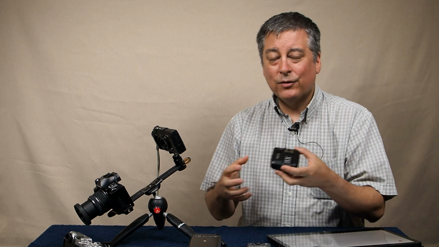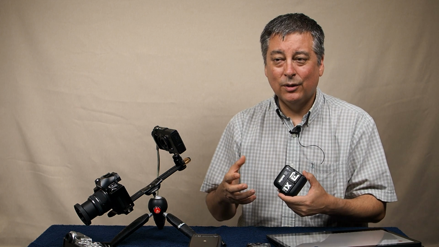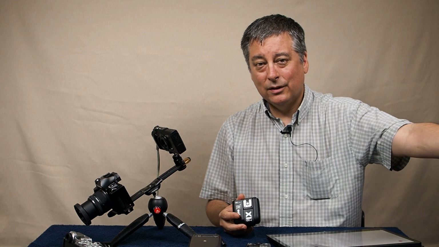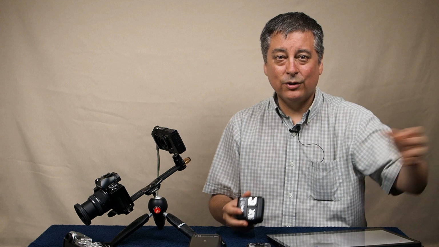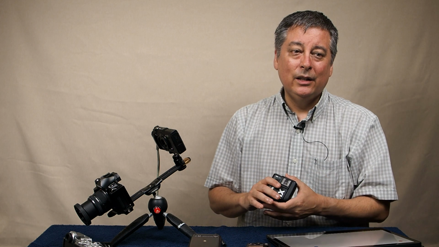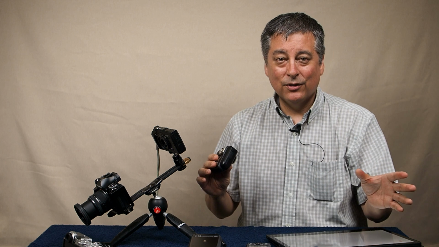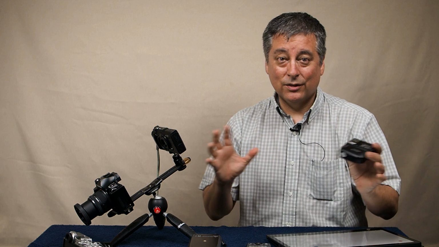And the reason you have so many different channels is sometimes, maybe you're at a wedding and you have a second photographer doing additional photos and you're both using Godox triggers. You want to make sure that you're on different channels so you're not inadvertently firing each other's flashes.